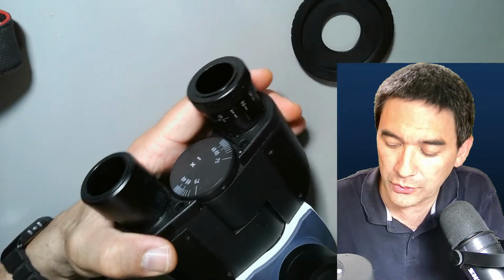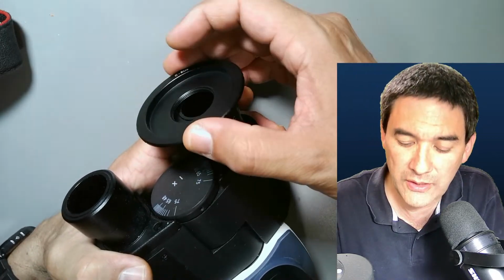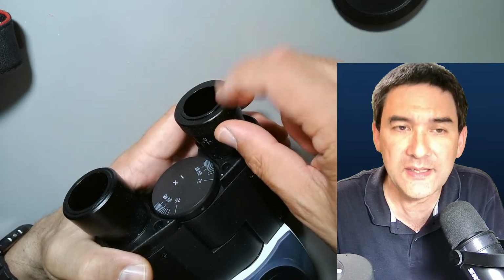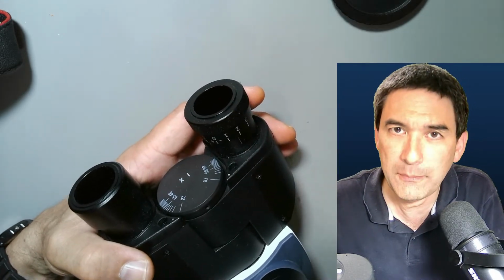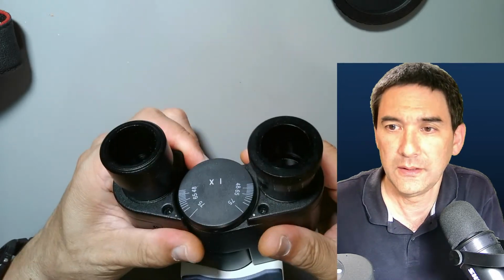Would this only work for a trinocular scope? Essentially, yes, because you cannot connect this here to the eyepieces. And it's not recommended anyway that you connect the DSLR here, because the microscope might tip over and you might need additional support. Okay, yeah.